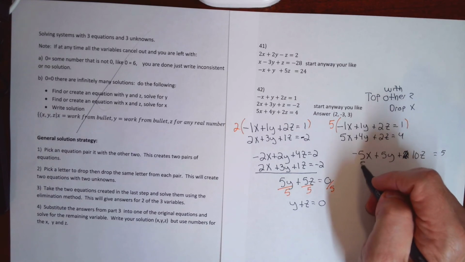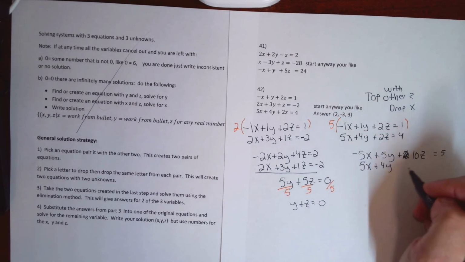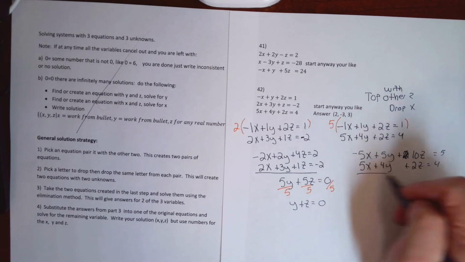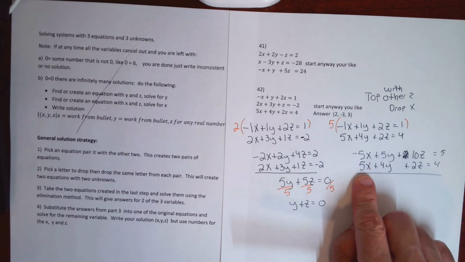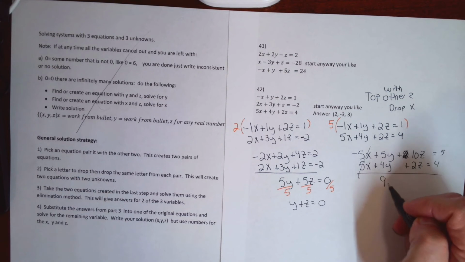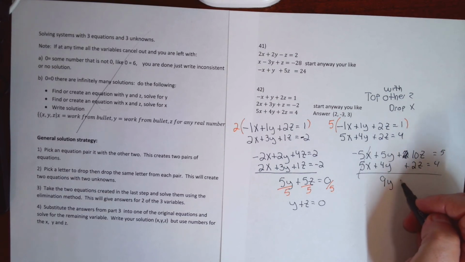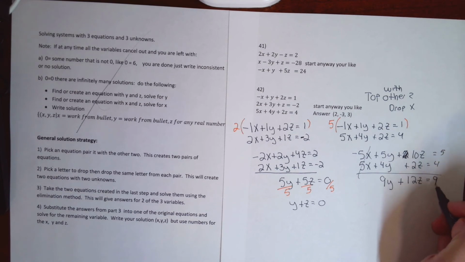Leave the bottom equation at 5x plus 4y plus 2z equals 4. Let me make sure, the best I can right now, that I haven't made any mistake. Add these together. X's cancel. 5y and 4y is 9y. 10z and 2z is 12z. 5 plus 4 is 9.